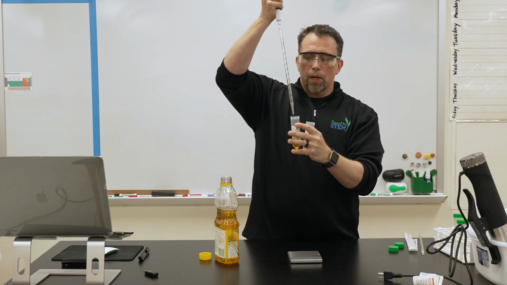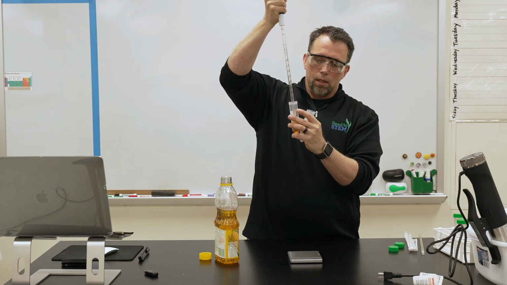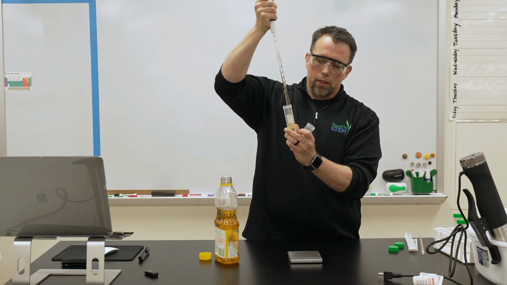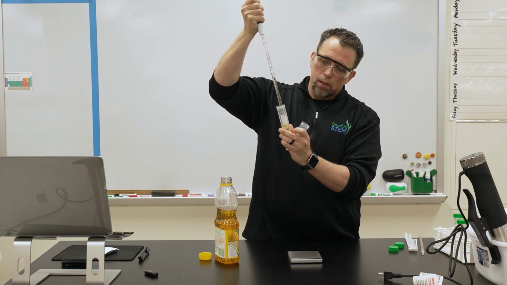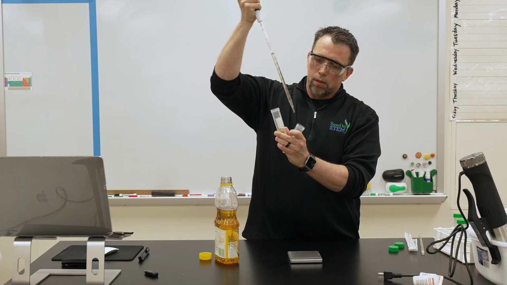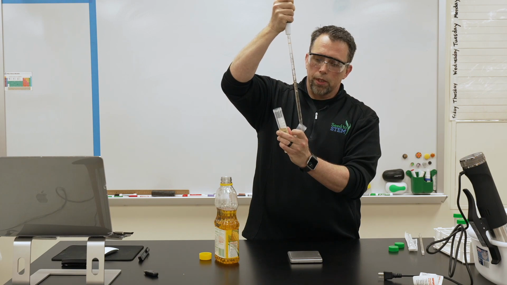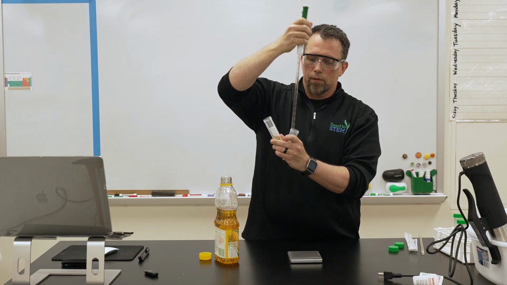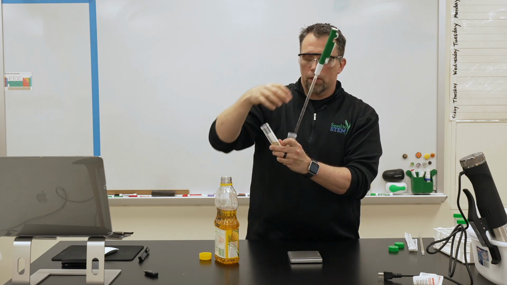But in a smaller amount, we're just going to pipette the layer off the top into a different tube, and we'll just leave the glycerol at the bottom. Turn that so you can see it a little better.